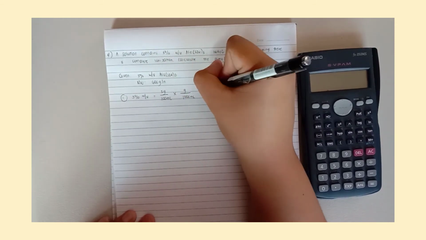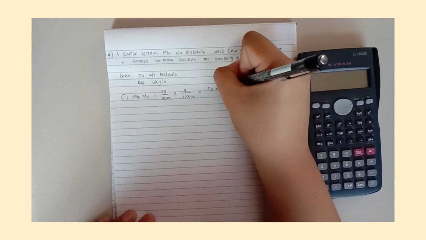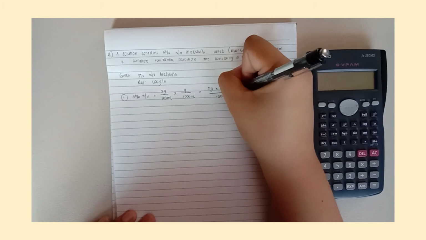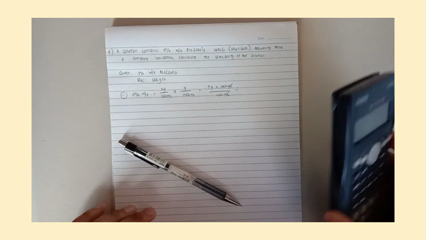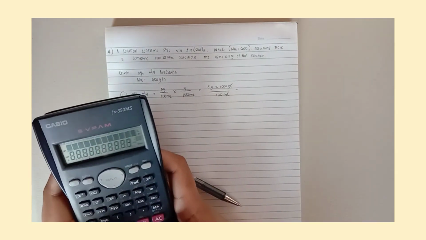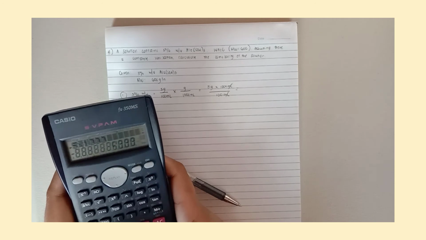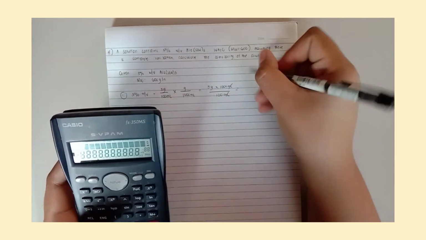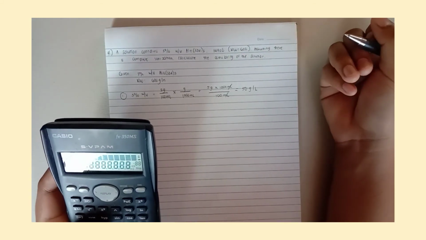So cross multiply is equals to 5 gram times 1000 ml over 100 ml. So cancel is equals to, compute natin, 5 gram times 1000 ml divided by 100, which is 50 gram per liter.